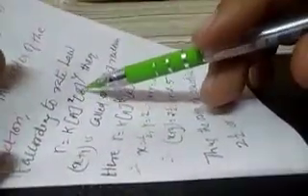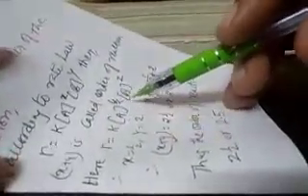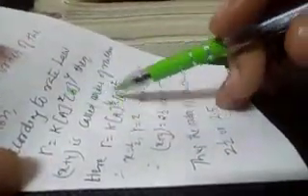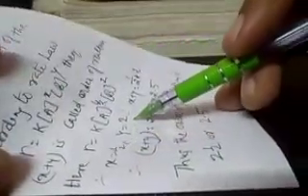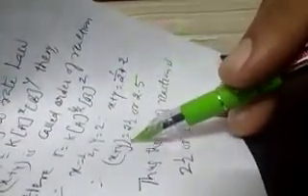According to the rate law, if rate R is equal to K into A to the power X into B to the power Y, then X plus Y is called the order of the reaction. Here R is equal to K A to the power 1 by 2 B to the power 2. So here we have X is equal to 1 by 2 and Y is equal to 2. Then we put the sum of X plus Y, that is 1 by 2 plus 2. So finally we get X plus Y is equal to 2 and half or 2.5. Thus the order of the reaction is 2 and half or 2.5.